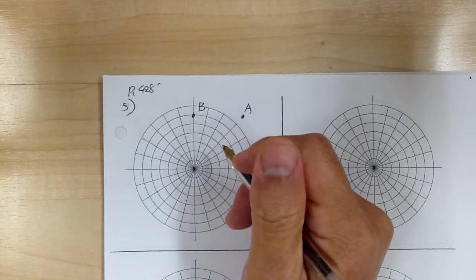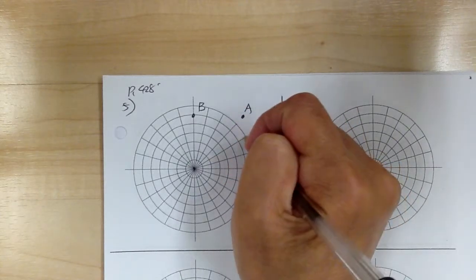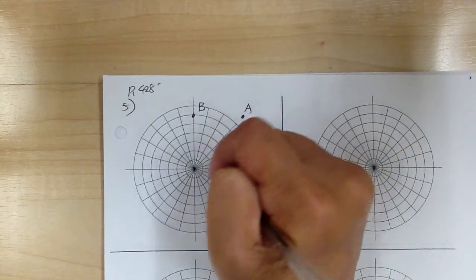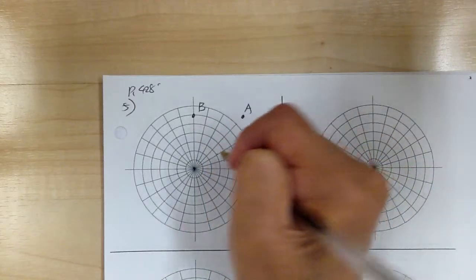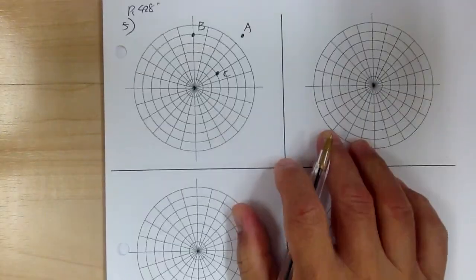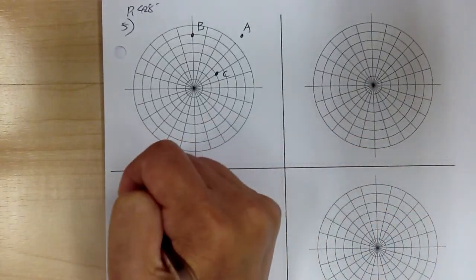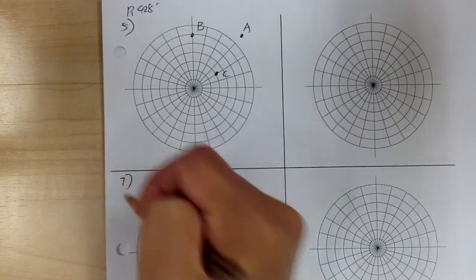So you go pi over 2 and 6 is right over here. C is 3 and it's pi over 6. So pi over 6 and the length is 3. So 1, 2, 3. Okay. Let's go to number 7.